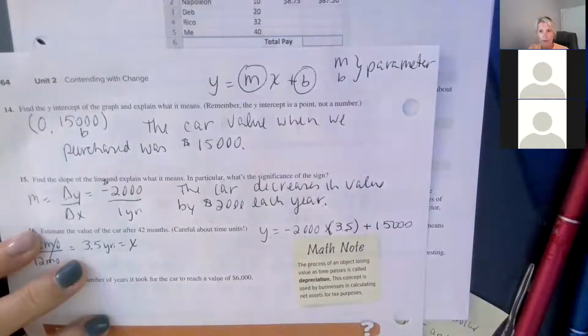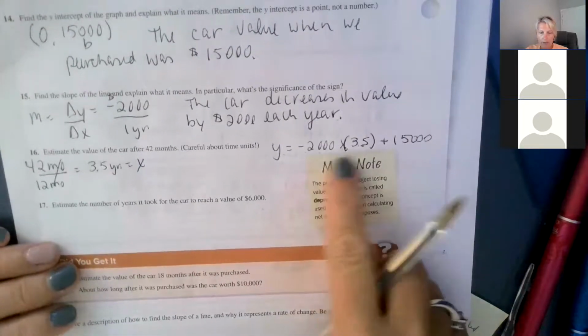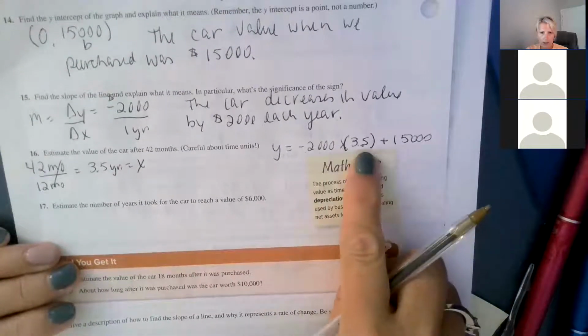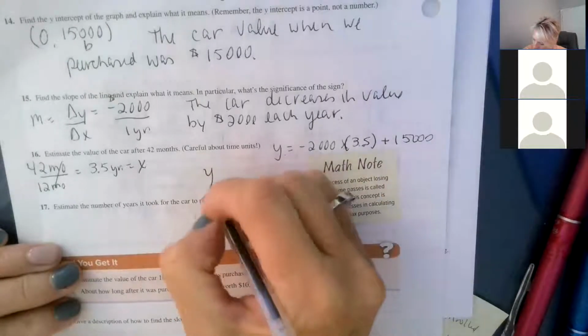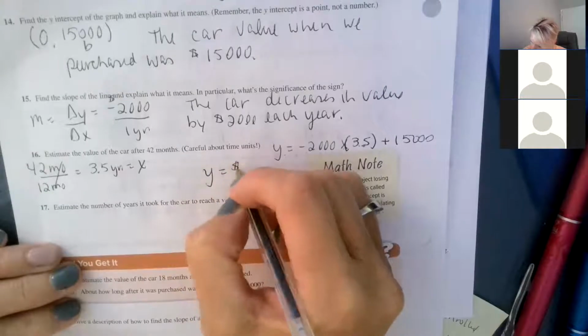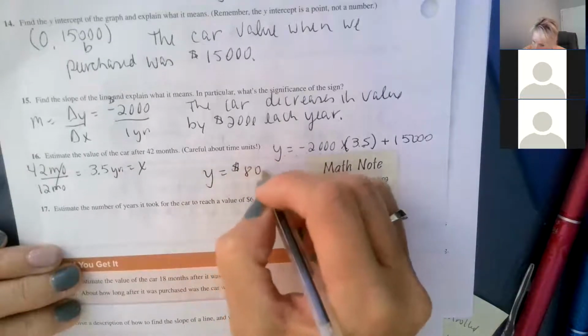Kind of like a recipe, right? Once you know certain ingredients and how much for a recipe, they don't change. Okay, so, and then Stephen put those together, multiplied 3.5 years times a negative 2,000 plus the 15,000, and he found out that the value after 3.5 years would be $8,000.